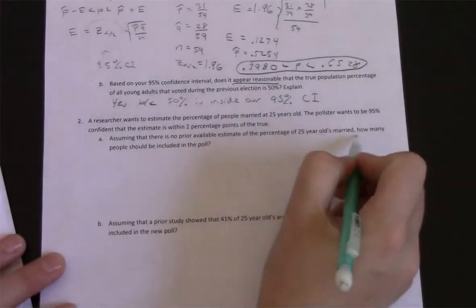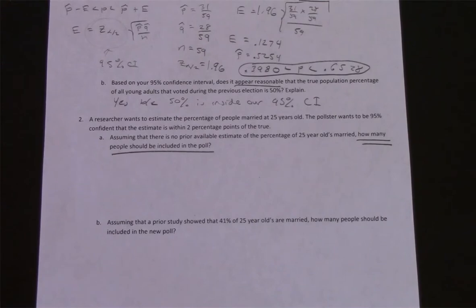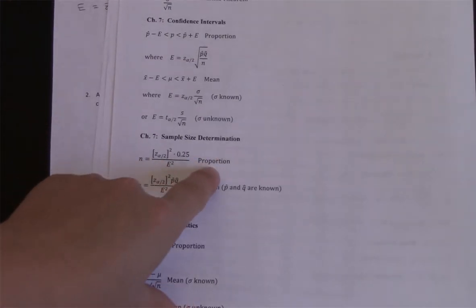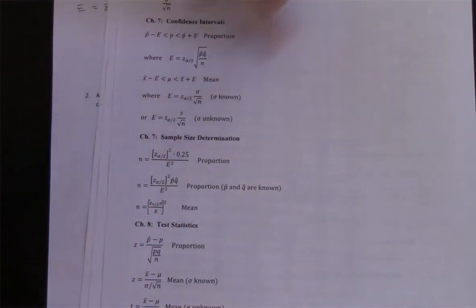This question is asking, notice he's asking how many people should be included in the poll. That is a sample size type question. They're trying to ask how many people you should sample. Okay, sample size for proportion, the portion of people who are married, right? That's what the researcher wants to know. So let me go ahead and copy that formula down.